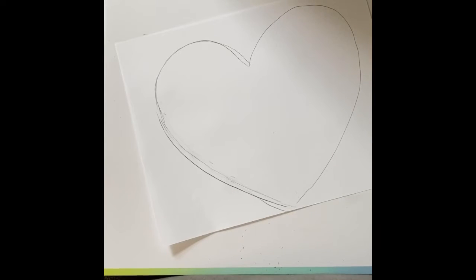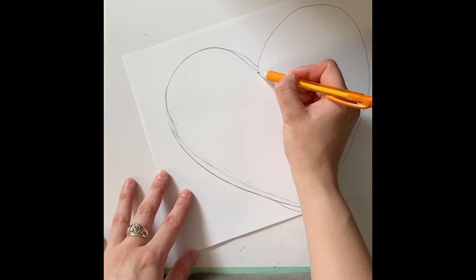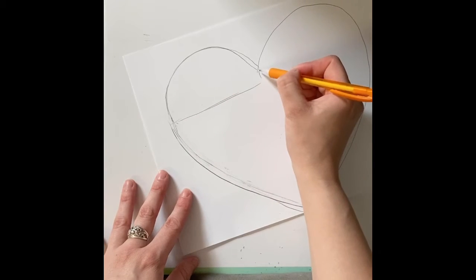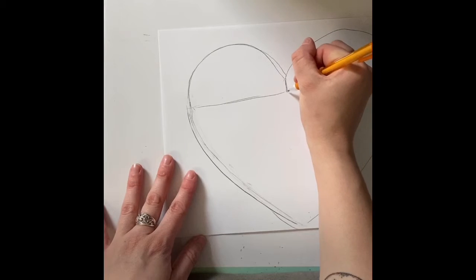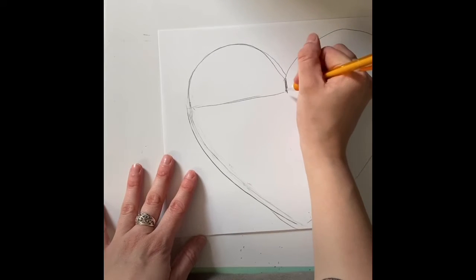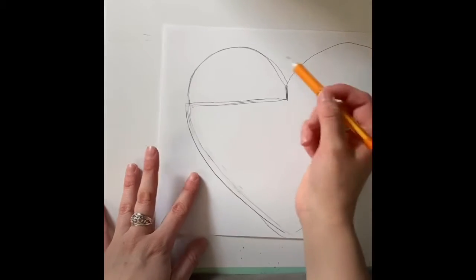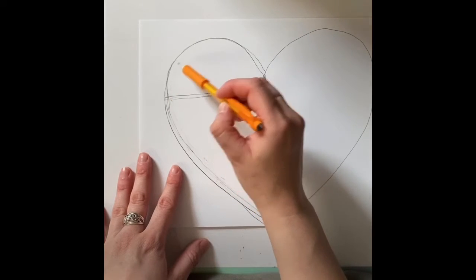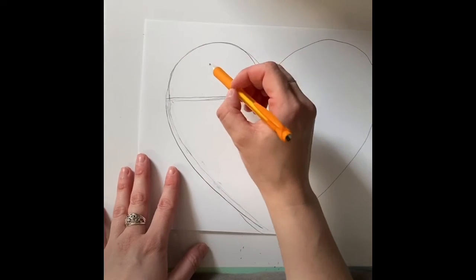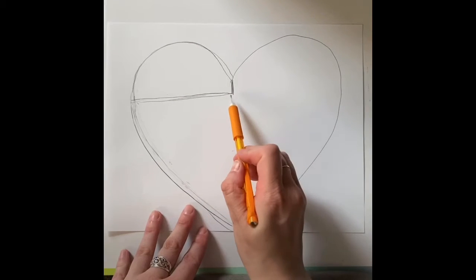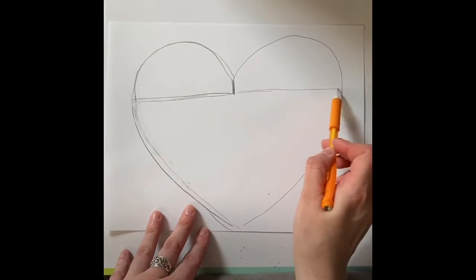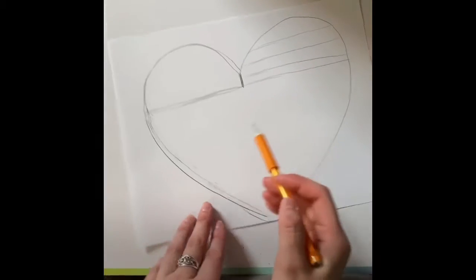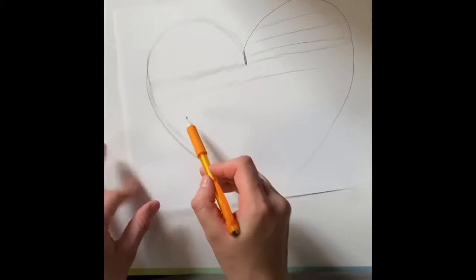Once I do this, I want to take a section, probably this top section over here, sort of like that. A line down from the middle a little bit and then straight over so that the top left half is a semicircle, and that's going to be where our stars go. So now I'm going to take the rest and go over, make some stripes, go down here, make some stripes.